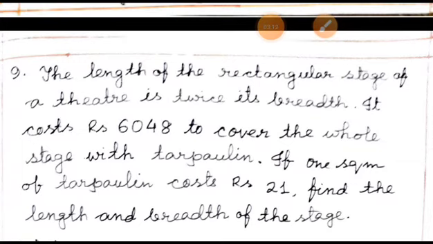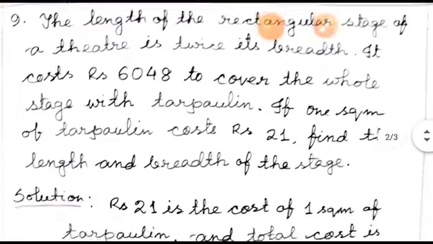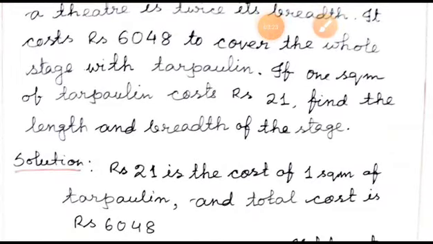So here also we will have to find out the area. Why area? Because the stage has to be covered with tarpaulin. That is why. So the solution is rupees 21 is the cost of 1 square meter of tarpaulin and the total cost is given, which is rupees 6048.